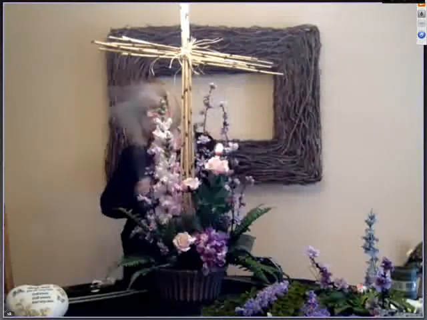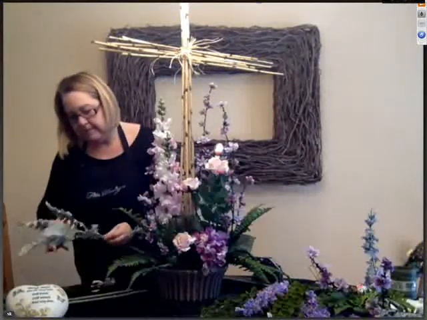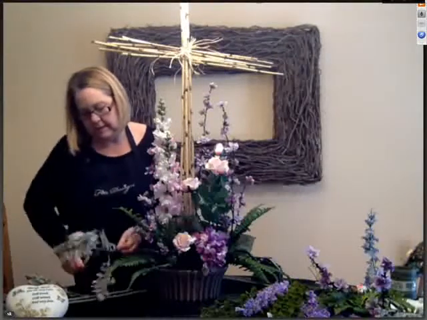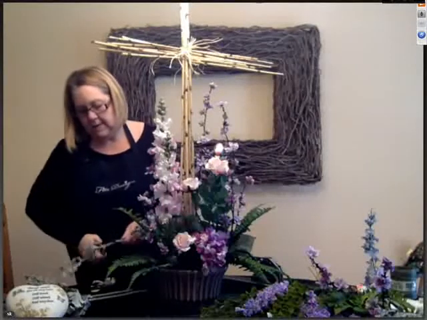And it's staying around for a while. Cut that up. I'm going to use that the same way I used the fern out to this side. I'm going to use the Dusty Miller out to this side.